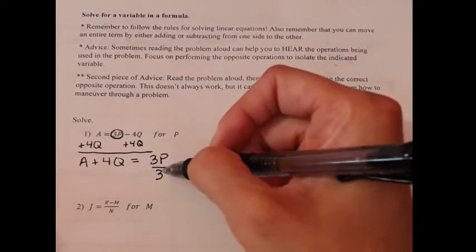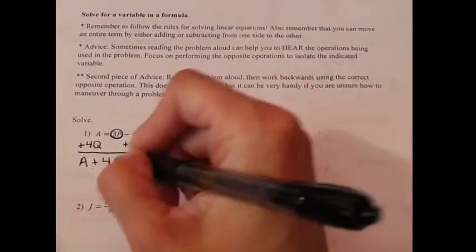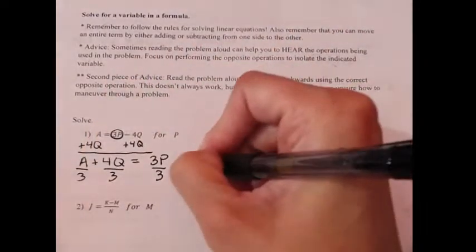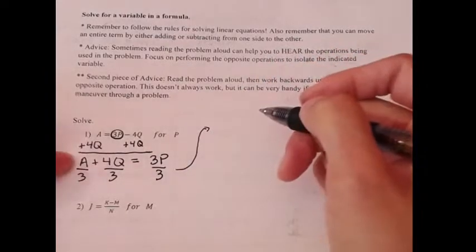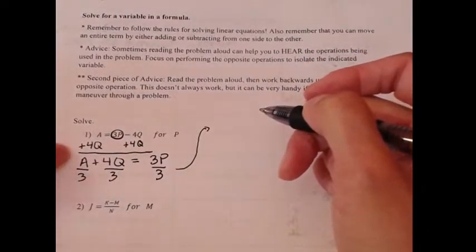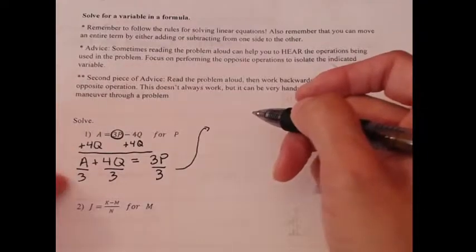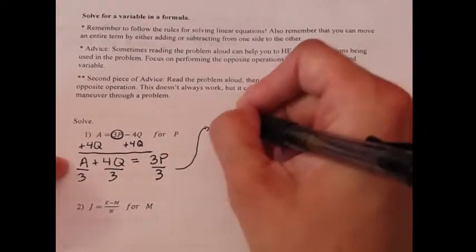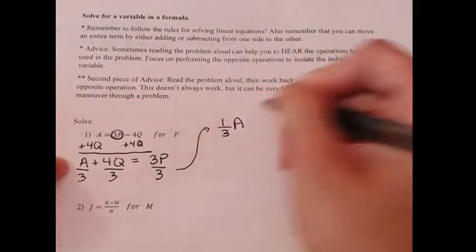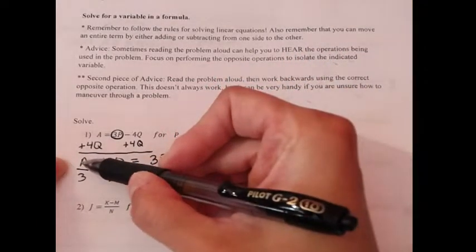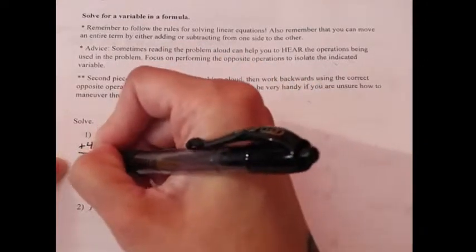If I divide by 3, remember the rule. You have to divide every term you see by the same quantity. So our answer in this case is going to be a over 3, which is also 1/3 a, which, you know what, I'm going to write 1/3 a because I want you to get used to that. So this becomes 1/3 a, and if you're wondering where that 1 came from, remember, what is the coefficient of this a right here? It's a 1.